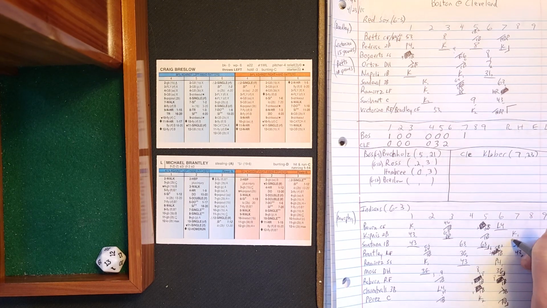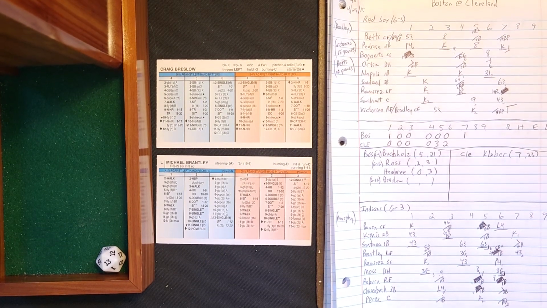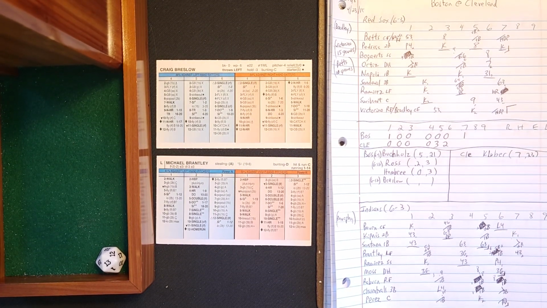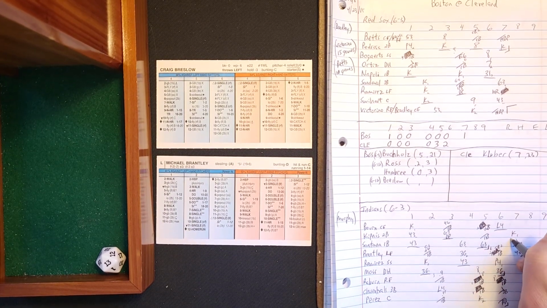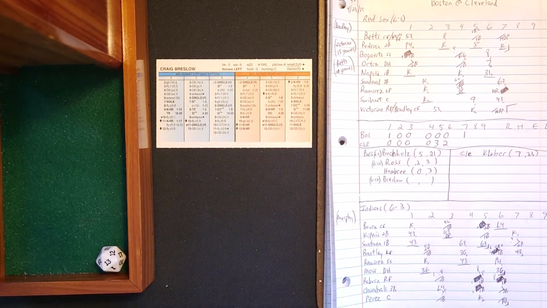And that'll move Santana. Although, you know what I might do? Let's see what Santana is here. Yeah, if I'm going to be consistent, I guess I better do it that way. So Santana takes third with the ball hit to the right side.